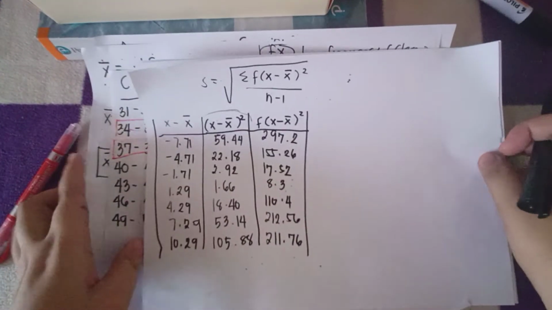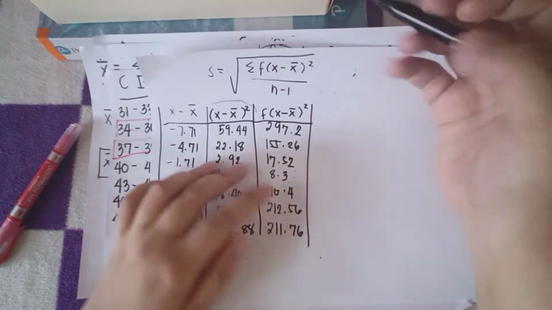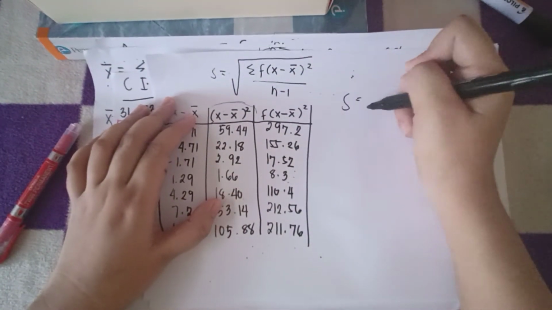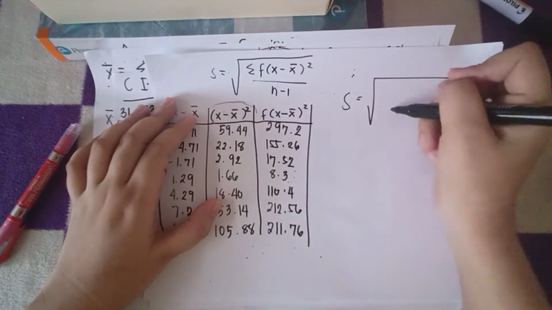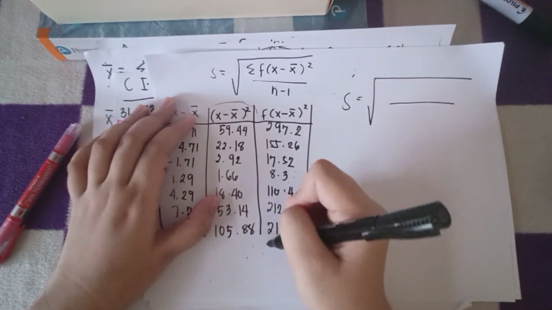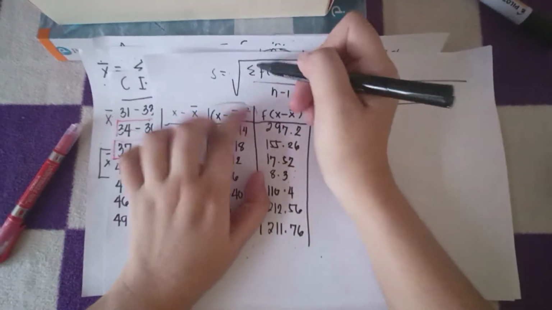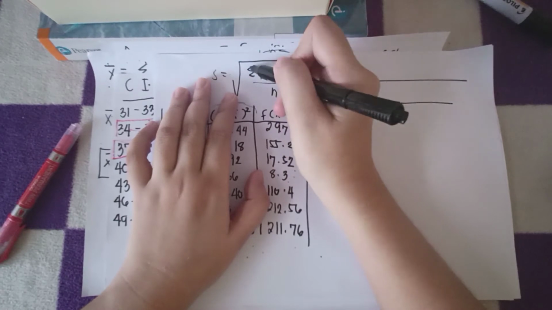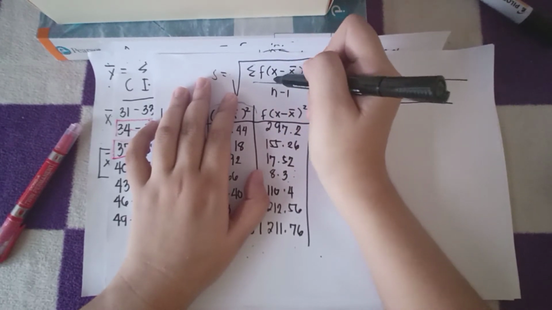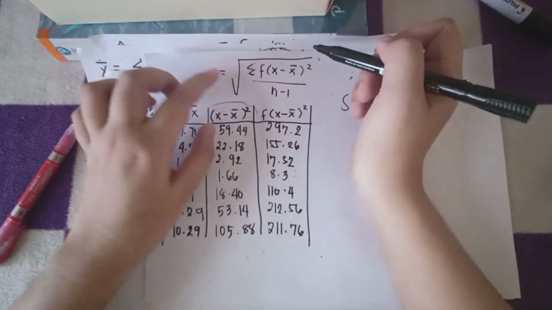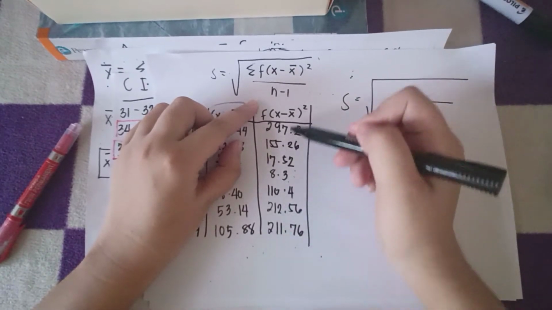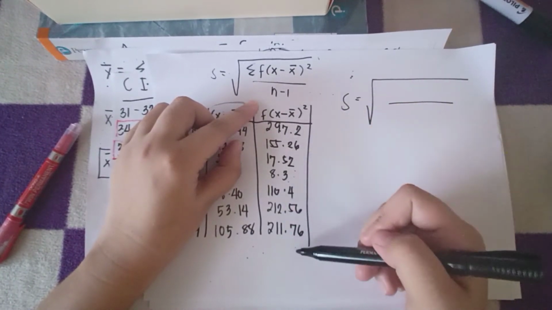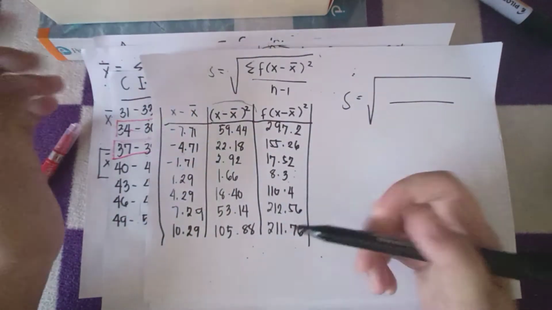Ngayon po, ang susunod natin gagawin, para makuha natin yung formula, kailangan po muna natin i-add tong lahat. Ang nakalagay sa formula is summation ng f times x minus mean squared. Isa-summate nyo lang po lahat to. Ibig sabihin ng summate, kunin yung sum.